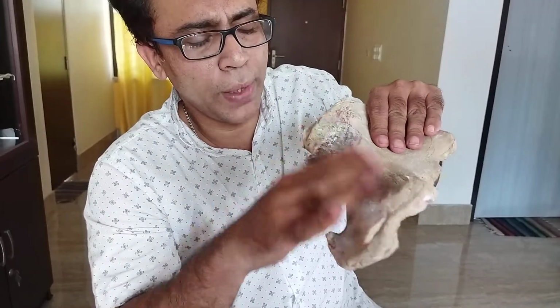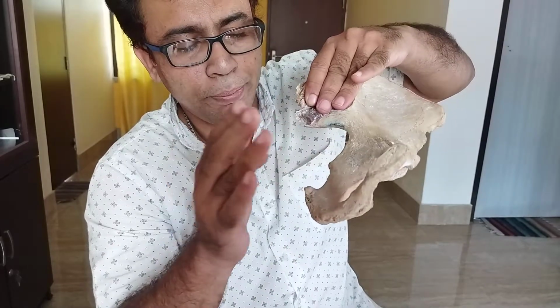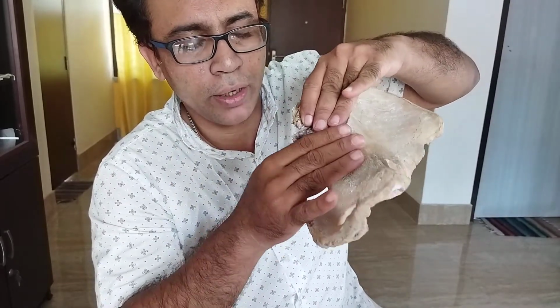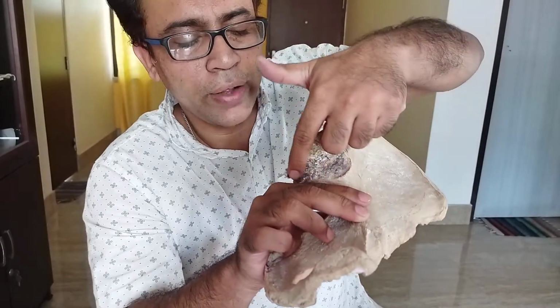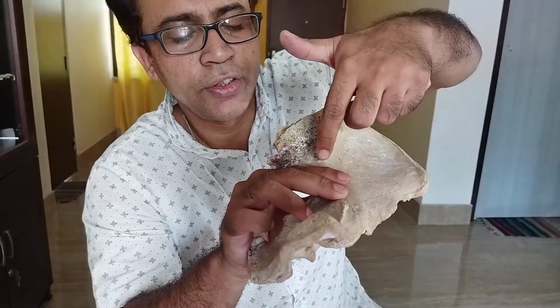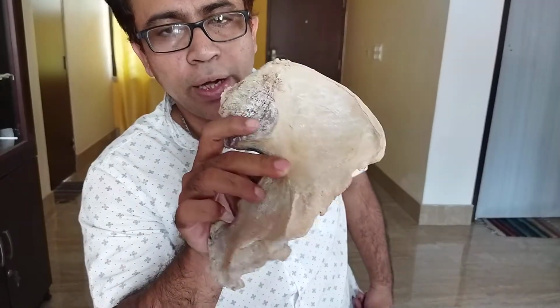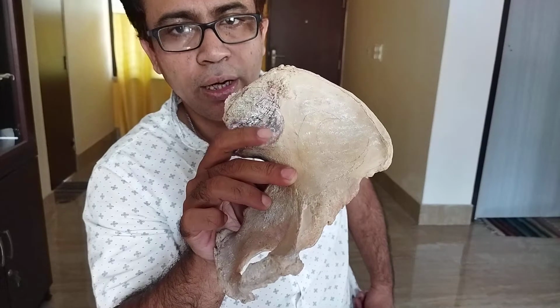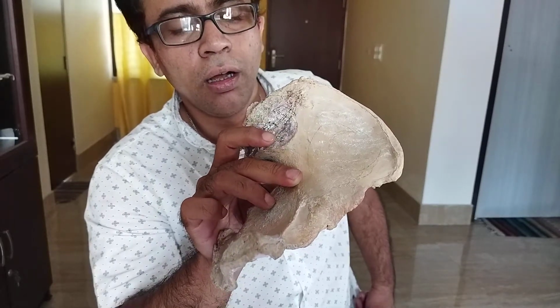The sacropelvic surface is so called because it has two components. This is the sacral part and this is the pelvic part. The sacral part presents a very prominent ear-shaped or auricular-shaped articular area. It is known as the auricular articular area, which articulates with the similar area of the sacrum.